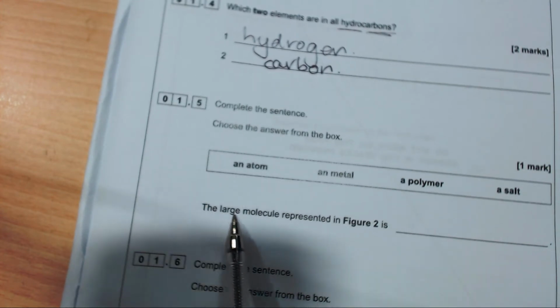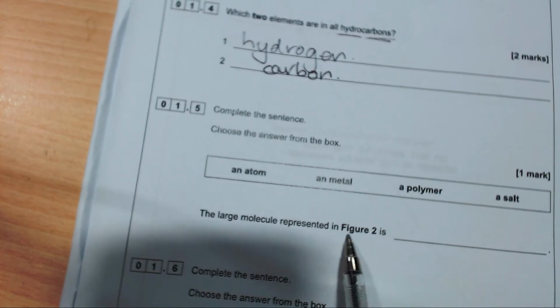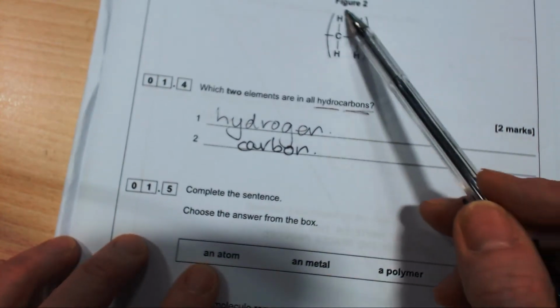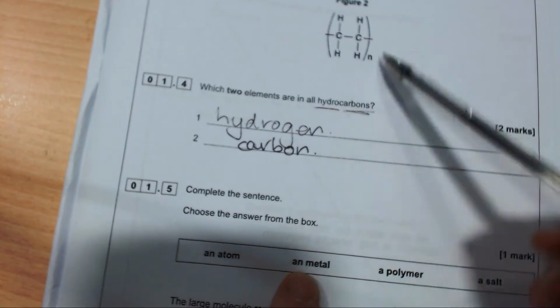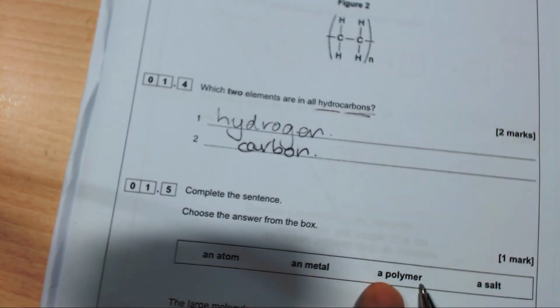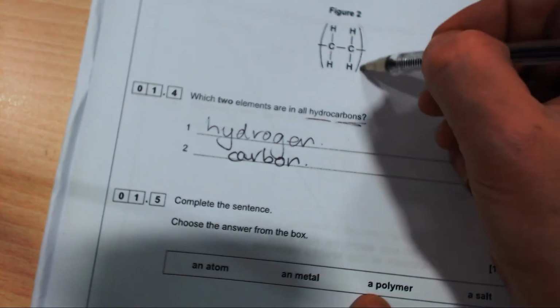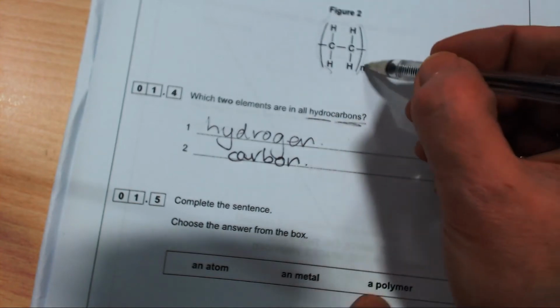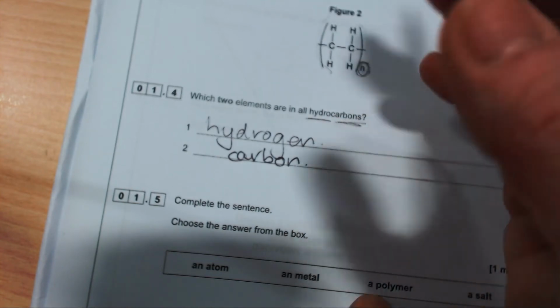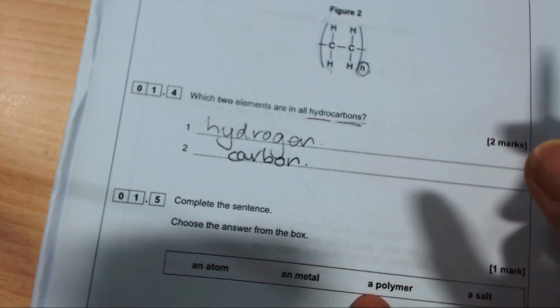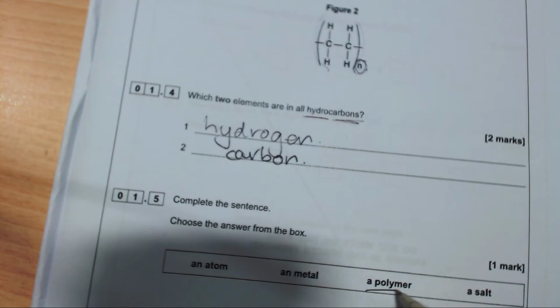Complete the sentence. A large molecule represented in figure 2 is it an atom? Well, it can't be, because there's too many parts of it. Is it a metal? Well, we know carbon and hydrogen are non-metals. Is it a polymer? It could be. Is it a salt? It could be. But this structure, if you remember, is showing a repeating chain. That's what that little N there means. It means that we've got this repeated again and again. And that's what a polymer is, a repeating set of units. So it's going to be our polymer.